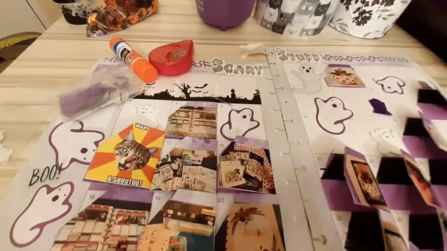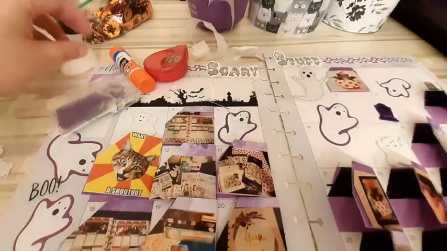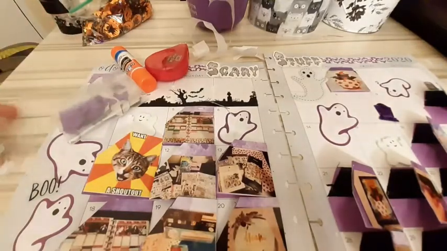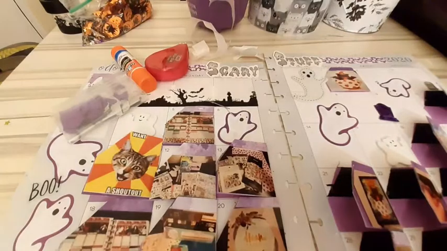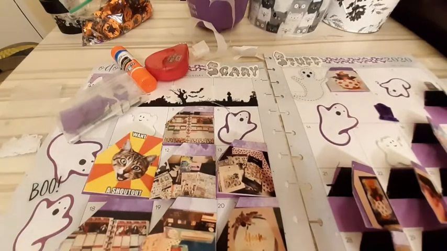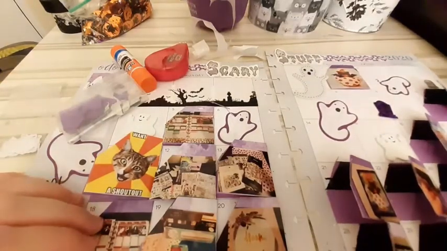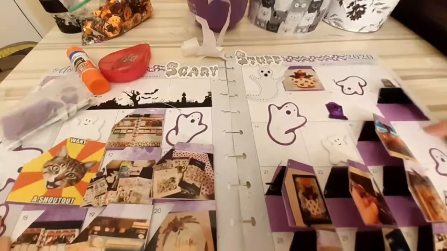Okay, and then I want some of those sequin ghosts, because again, it's different. I just want a few of them. Loading this place up with ghosts. And again, I'm going to go with the glue dots. I wish I had mini glue dots for these ones, but we're going to make it work. Have to get some different glue dots. Just put him right here.